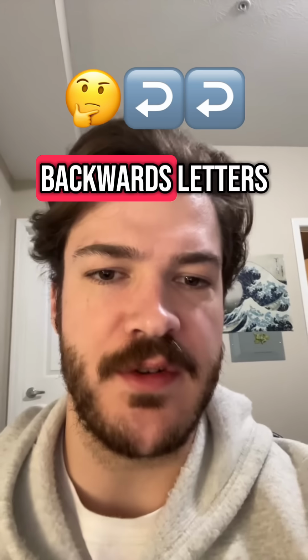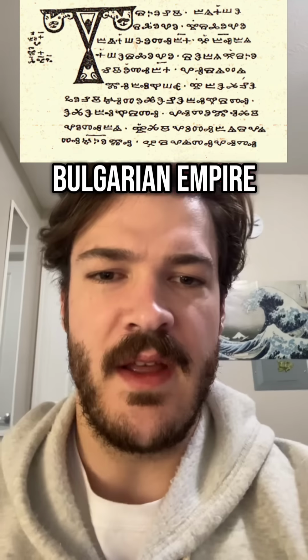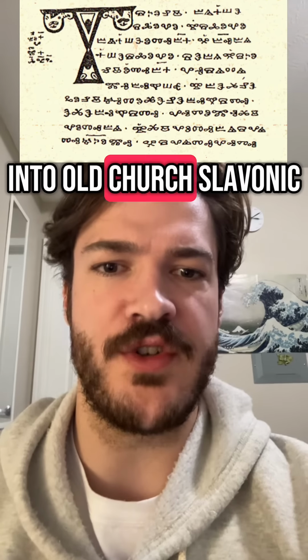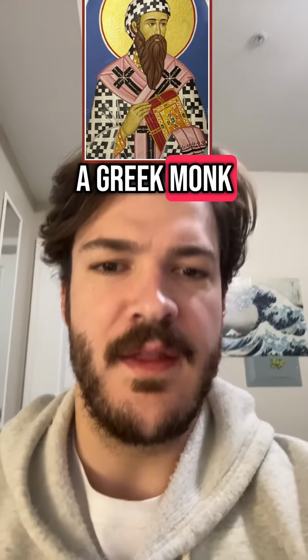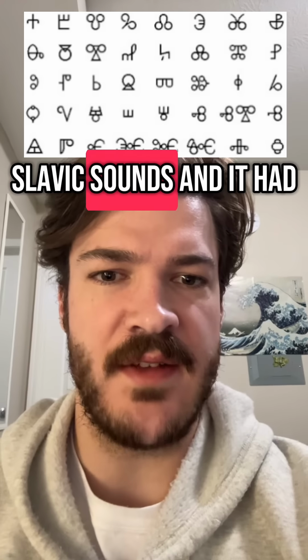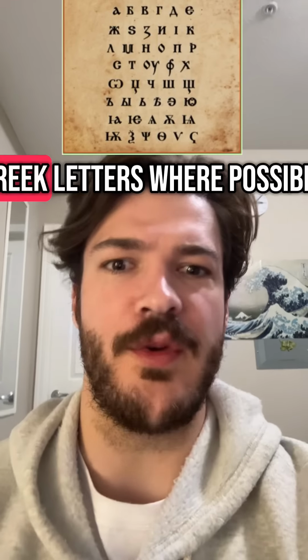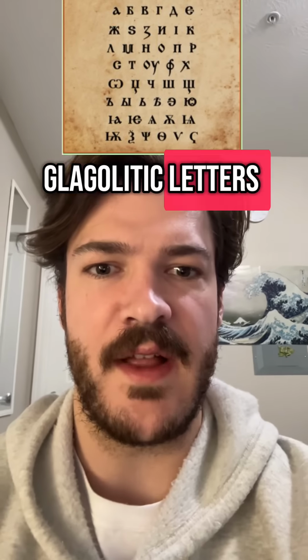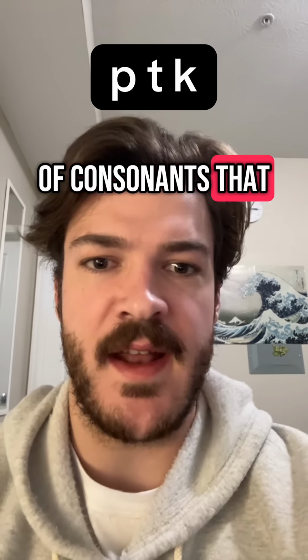Okay, so back to these backwards letters. The Cyrillic alphabet was created by the Preslav Literary School, which was part of the First Bulgarian Empire. Initially, they would translate Greek documents into Old Church Slavonic using the Glagolitic script, a script created by Saint Cyril, a Greek monk. The script was designed to fit Slavic sounds and had all these cool letters, and it didn't look like Greek at all. However, over time, they started to prefer to use the Greek letters where possible and then the Glagolitic letters where necessary. So like a lot of modern Slavic languages, Old Church Slavonic had a lot of consonants that had a little y at the end of it.